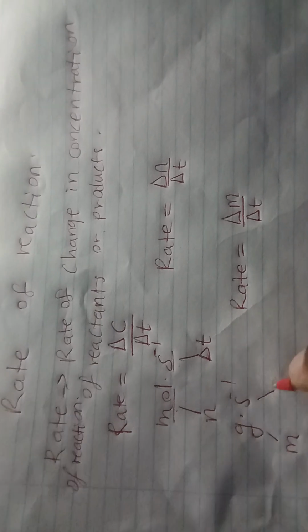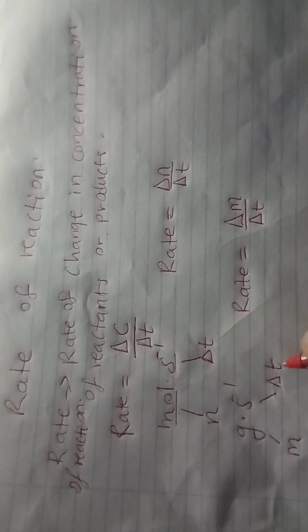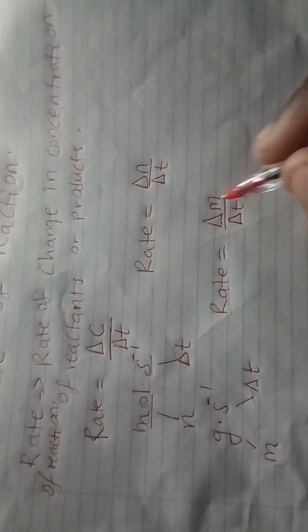Why? Because grams is mass and s is delta t. This is why the formula is rate equals change in mass divided by change in time.